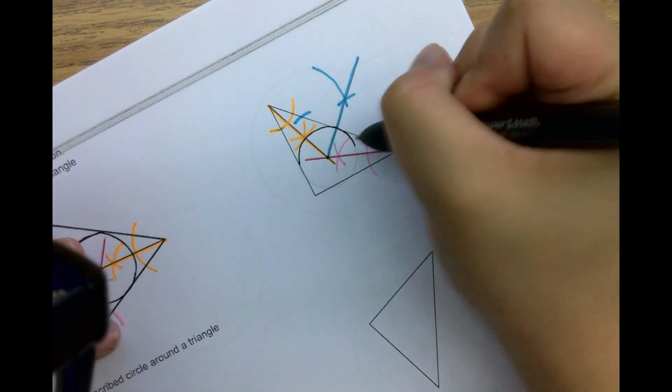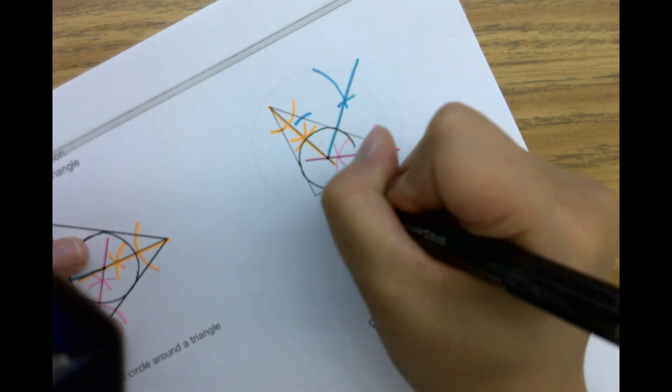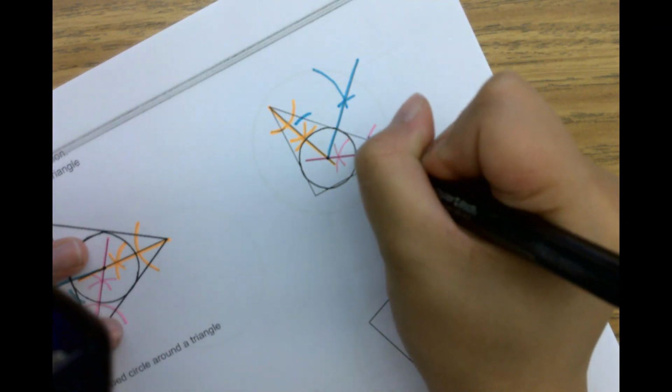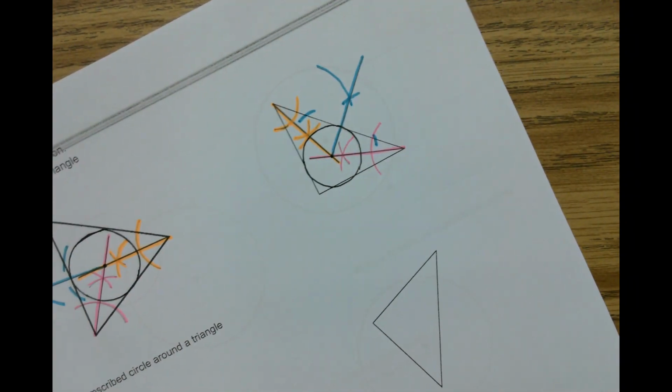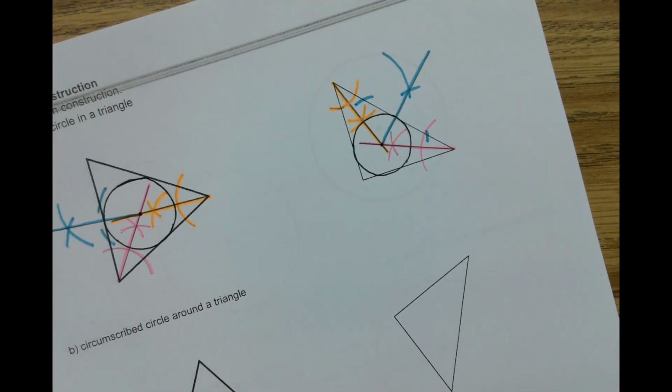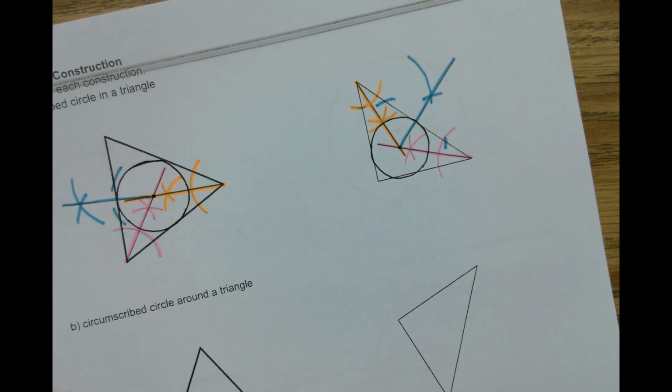So for you, it's probably best that on your final one, you don't ink it in. You want to make it easy for me to see it, easy to grade to make sure it's correct, but not where I think, oh, did you even use a compass with it? So that's the inscribed circle in a triangle.